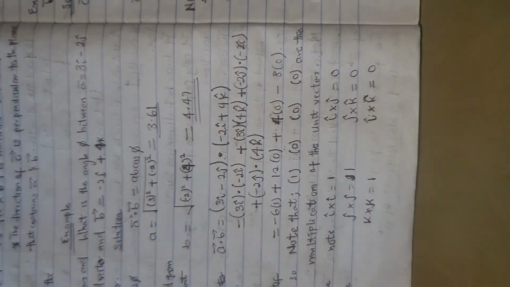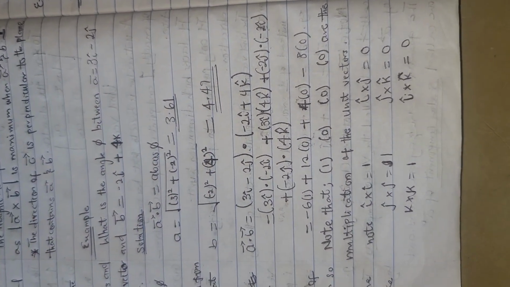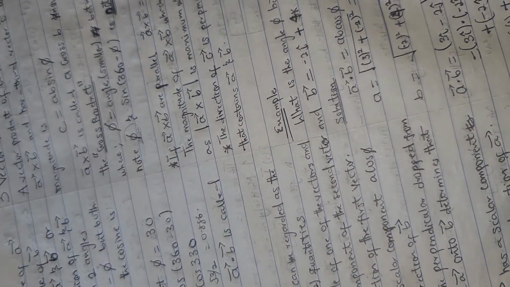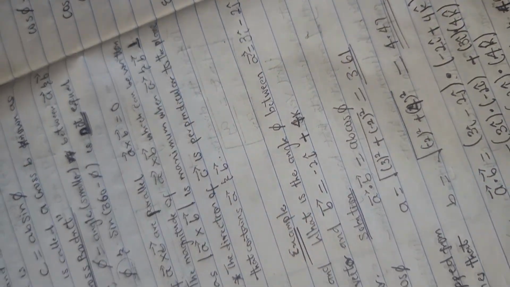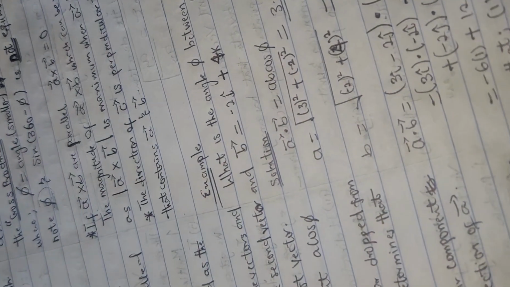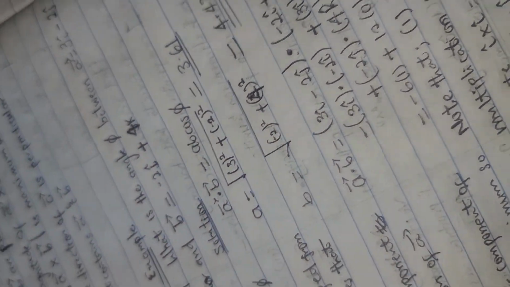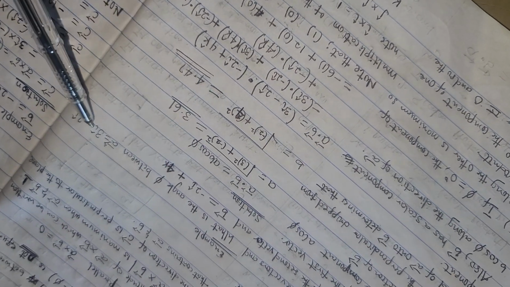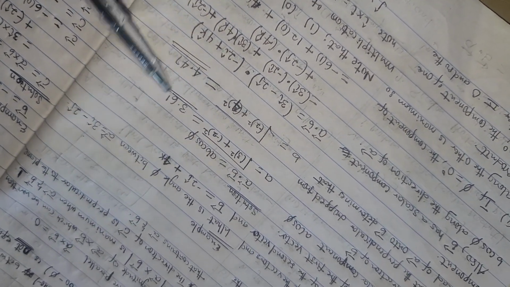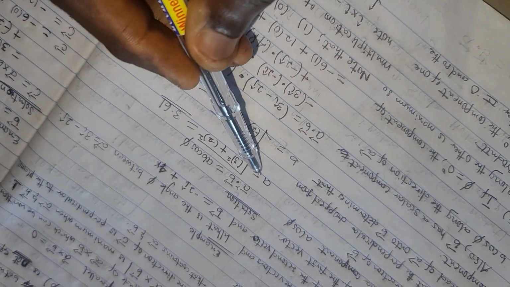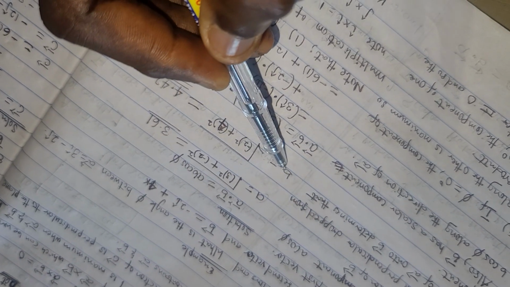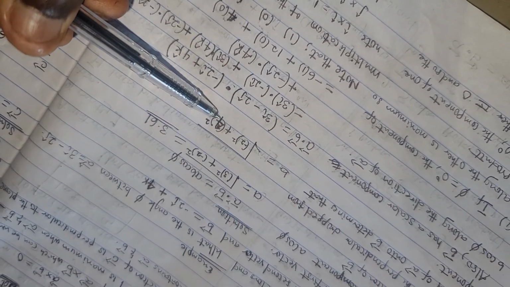Now look at the example I gave when it comes to the dot product. We have two vectors. This is vector A and this is vector B. These two vectors give A dot B equals ab cos phi, and A equals the square root of this. We call these the magnitude of A and the magnitude of vector B. We find the magnitudes.